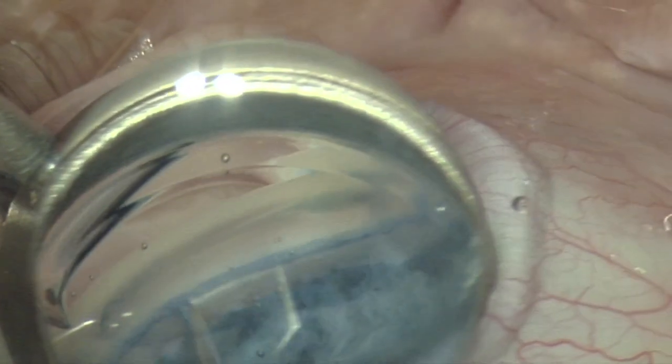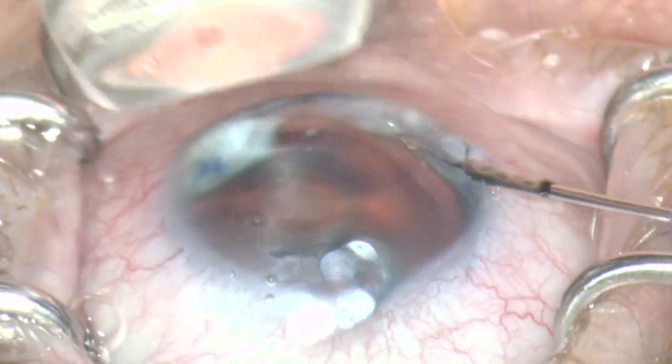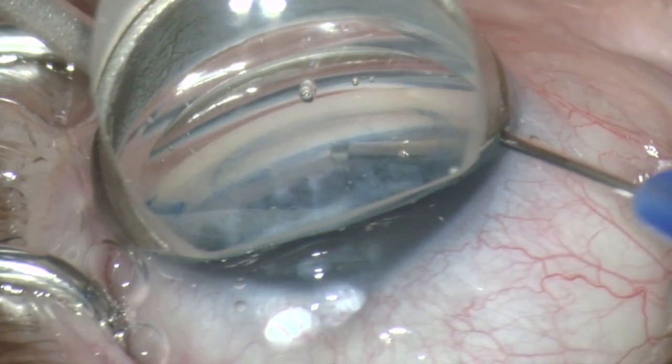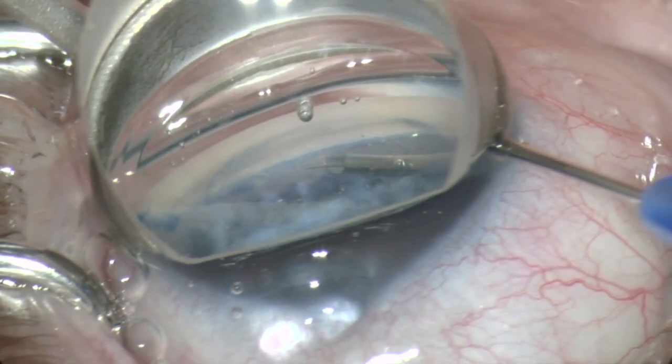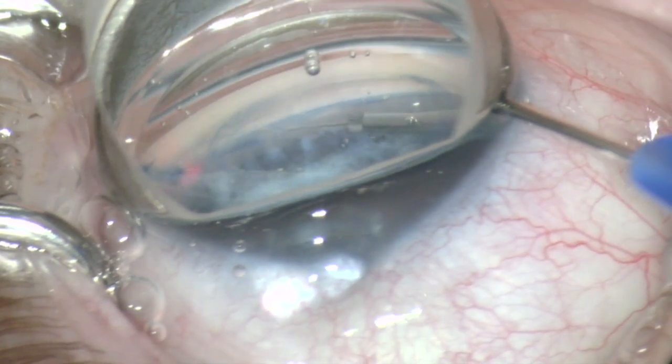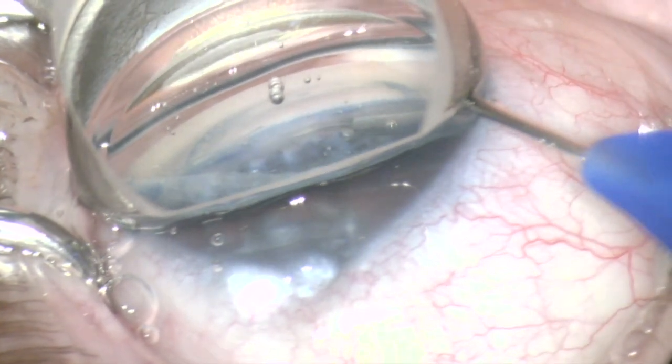A Sinskey hook can be used to make a small goniotomy in the nasal angle to make it easier for the trainee to dock the cannula tip and insert the catheter into Schlemm's canal. The blinking red light at the tip of the catheter can be seen.